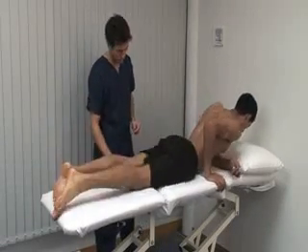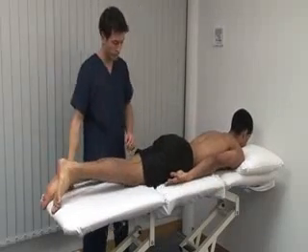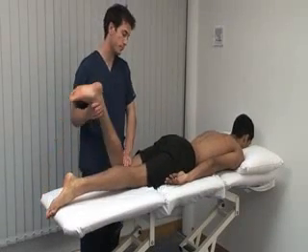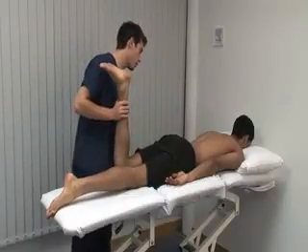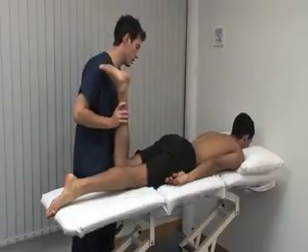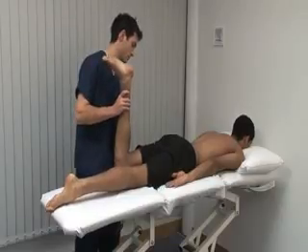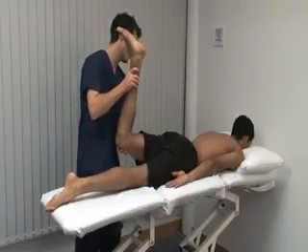Lie the patient prone for the femoral nerve stretch test. I'm just going to bring this leg up. Flex the knee and then extend the hip. This stretches the femoral nerve. Let me know if there's any pain. A positive test will cause pain in the back or front of the thigh.